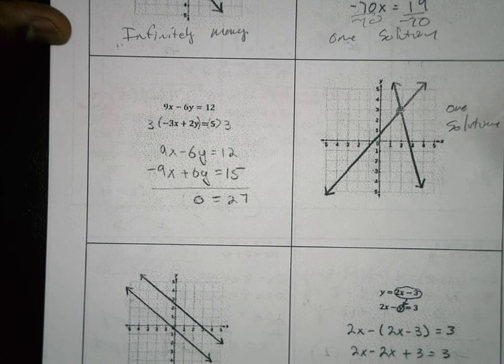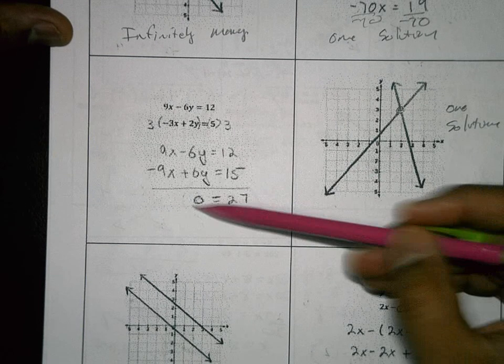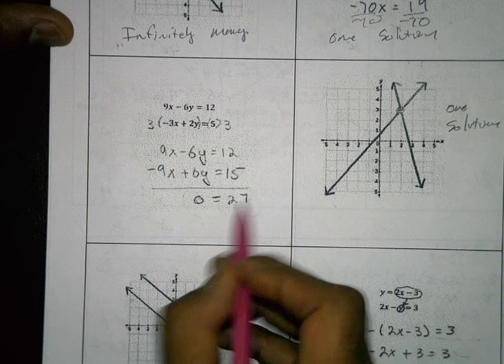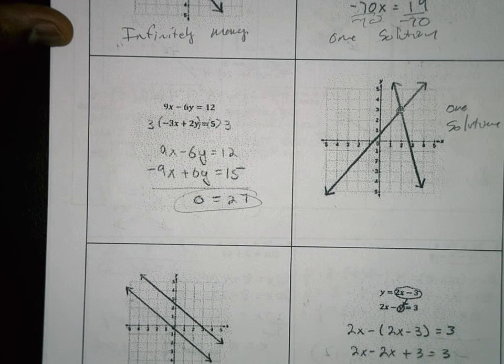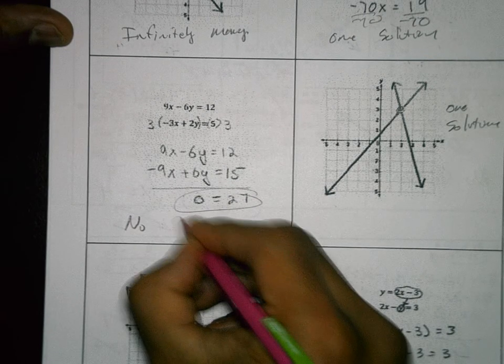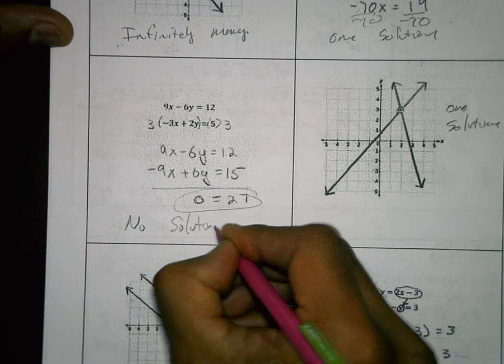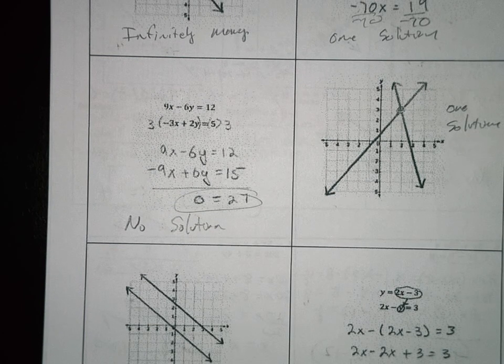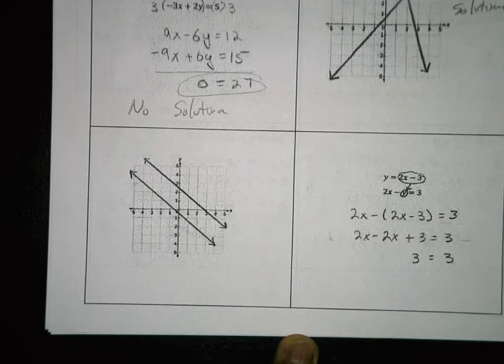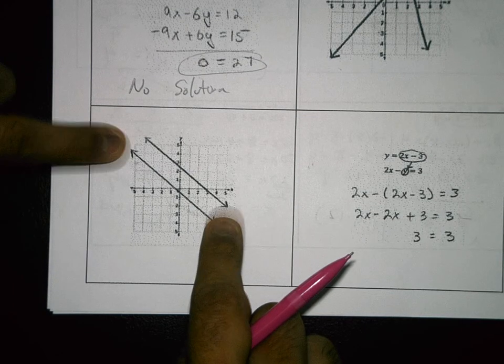So this one here, it looks like we did elimination and we got all the variables to go away. And take a look at this. We got a false statement, right? 0 does not equal that, so that is no solution on this one. Okay. I'm looking at the last two. It looks like these are parallel and they're not going to cross.